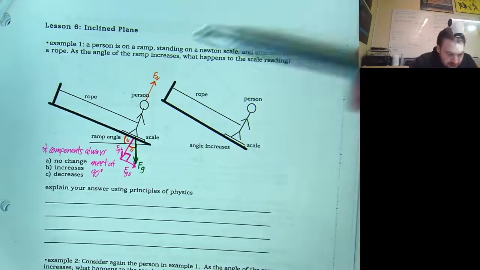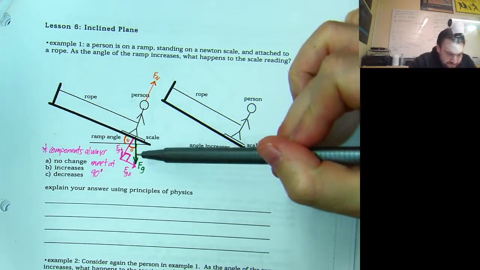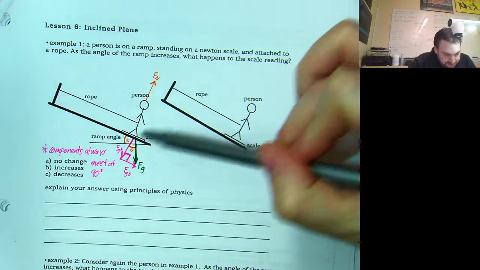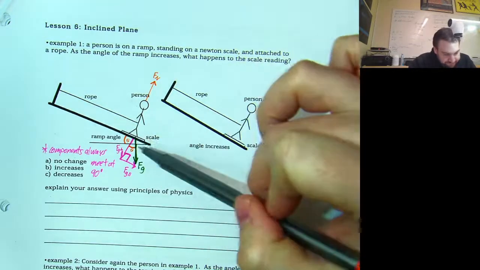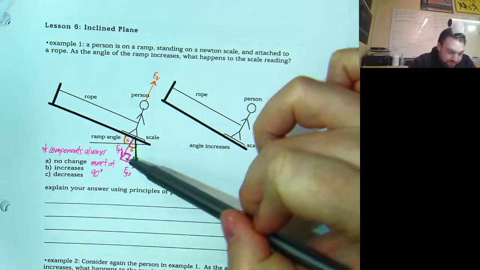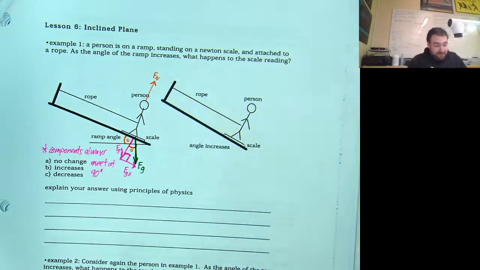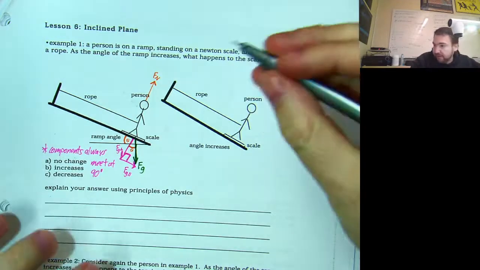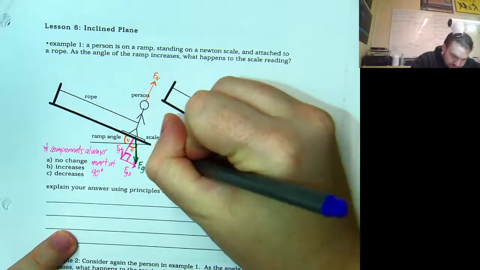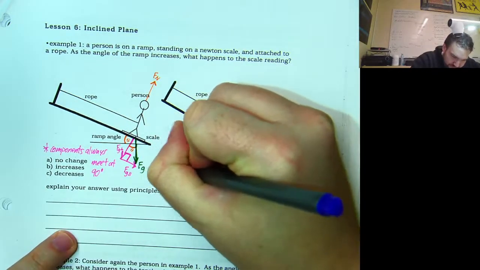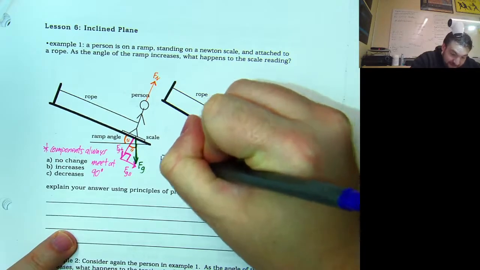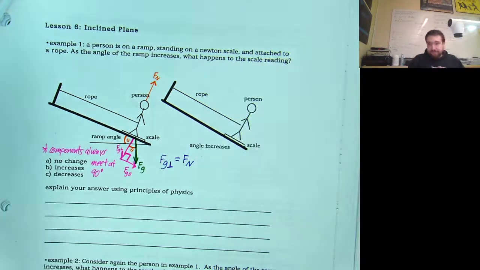So what's happening here, we've got an Fg straight down, we've got Fn perpendicular to the ramp. We've got a component of gravity that's also perpendicular to the ramp. So if we look at what's going on here, we can see that Fg perpendicular is going to end up being equal to Fn.